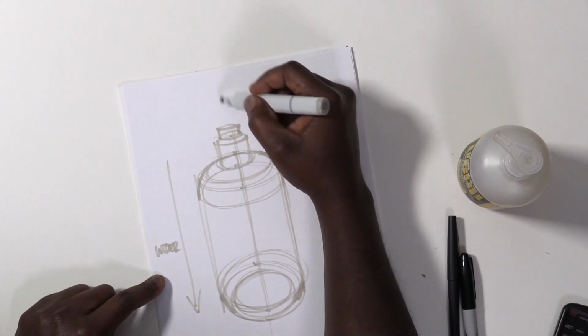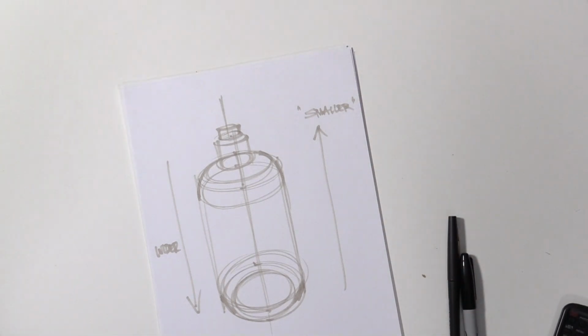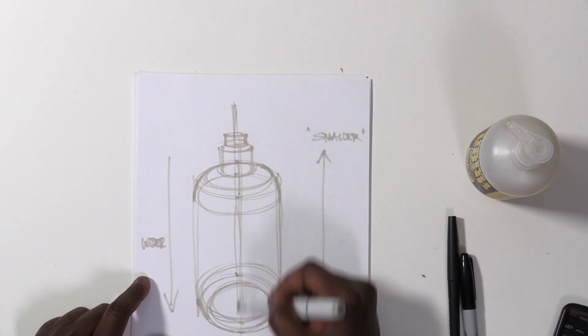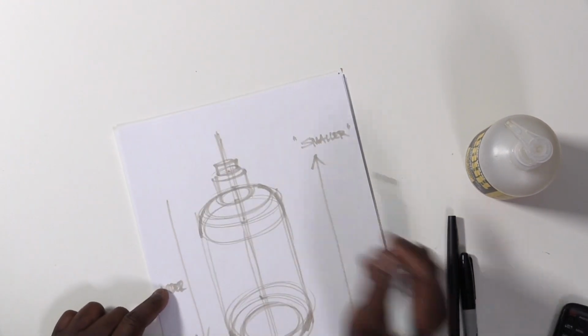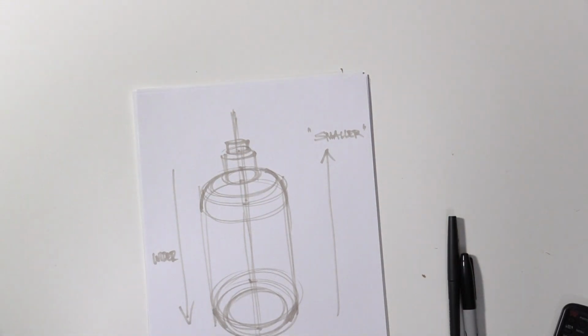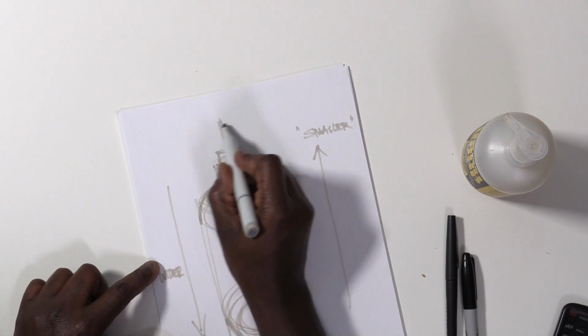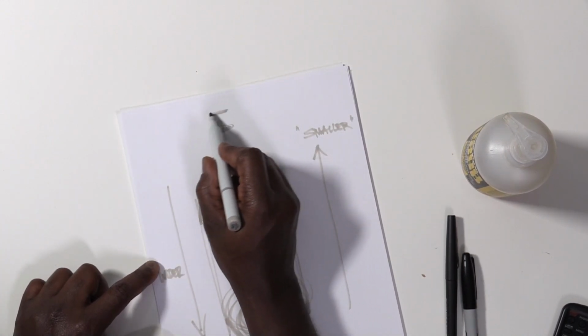Okay, so continuing, I now need to do this spout thing. And I drew a line here. Yeah, I'm a little bit off axis, but it's just a sketch. I'm not going to worry too much about it. I want to look at the proportion of this neck here, this gap, and have an ellipse like so, and then another one at top.